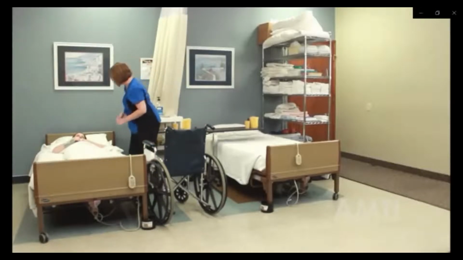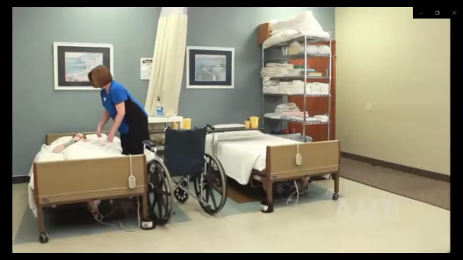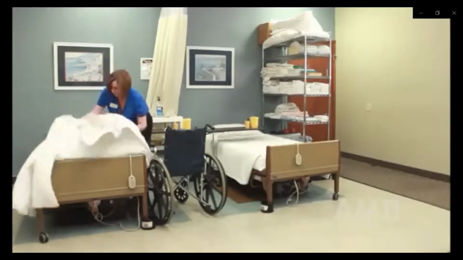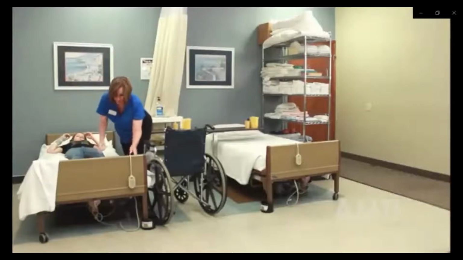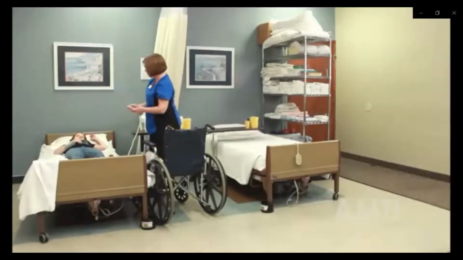All right, Olivia, go ahead and you don't really need to pull the curtain for this skill either. I'm going to raise the head of your bed, make it easier to get you out.